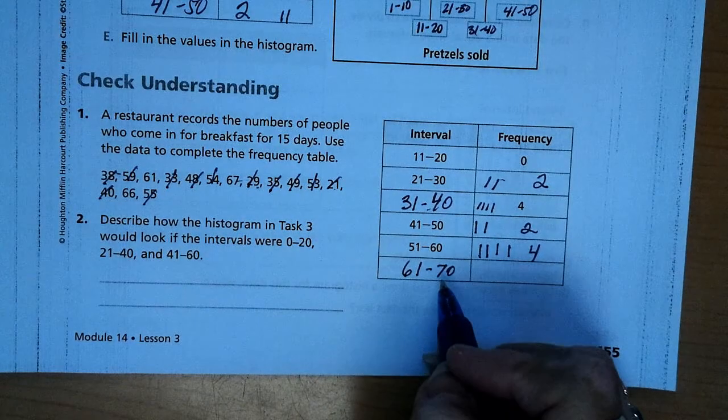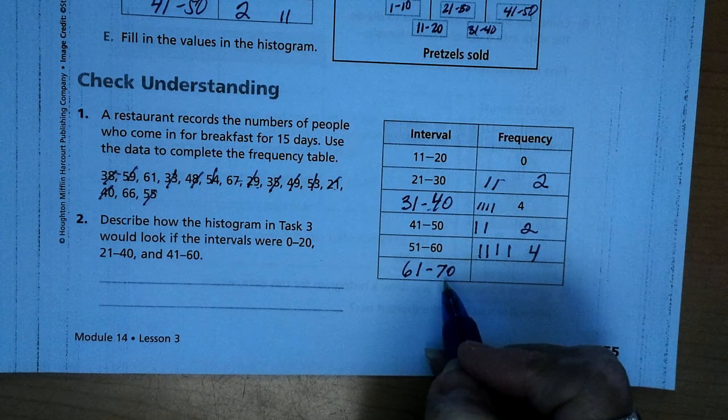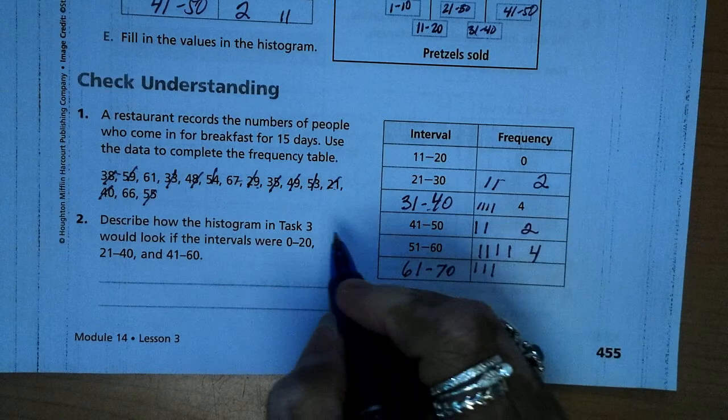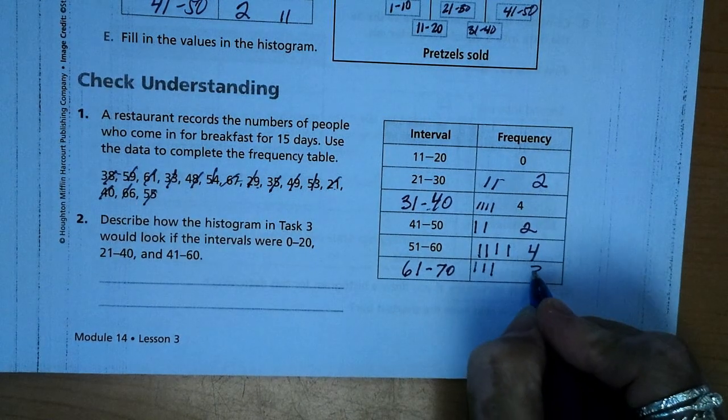All right, and then Miss Lavelle? Yeah, the 2, 4, 2, 4. It's kind of like a pattern at the beginning, but then the 61 through 70 brings in another addition. Yep, because there's 3 there, right? 1, 2, 3. Yep.